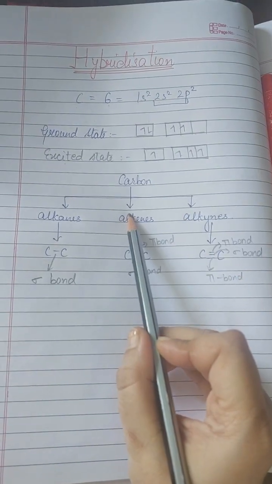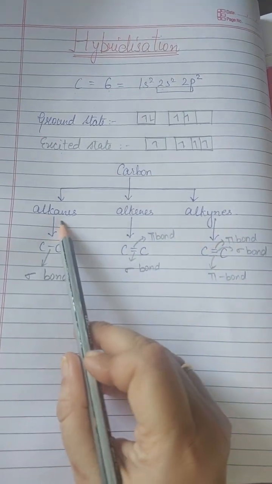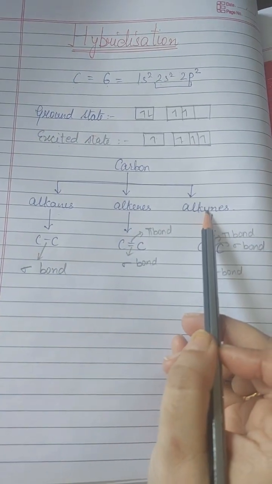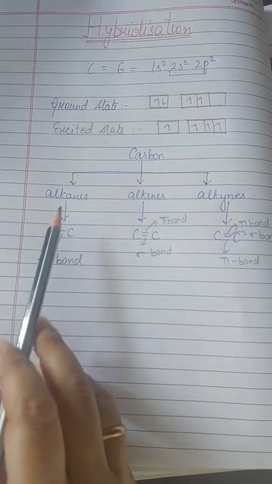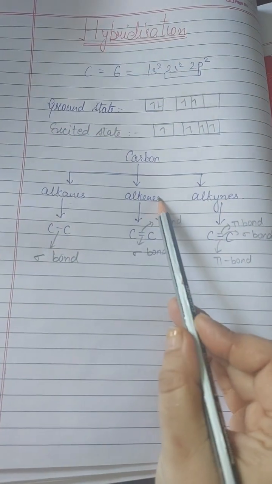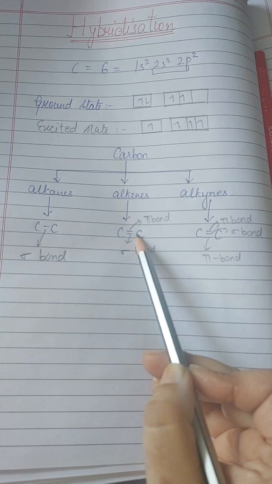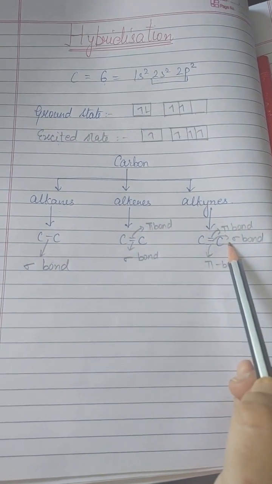As we all know, carbon forms three kinds of compounds: alkanes, alkenes and alkynes. In alkanes there is a carbon-carbon single bond. In alkenes, there is a carbon-carbon double bond, and in alkynes, there is a carbon-carbon triple bond.